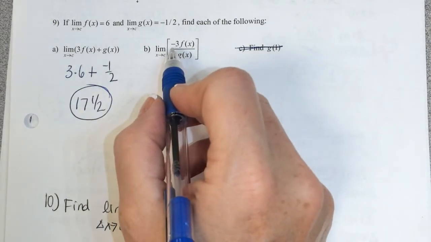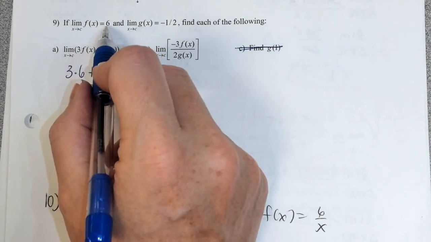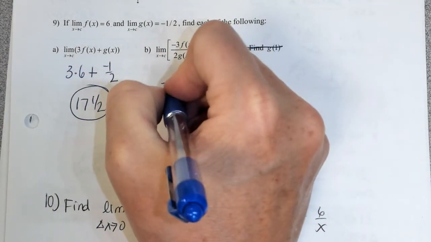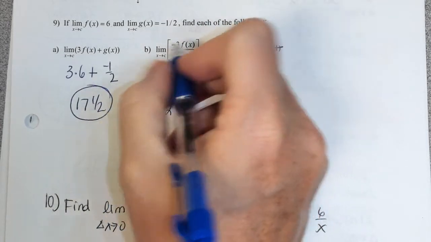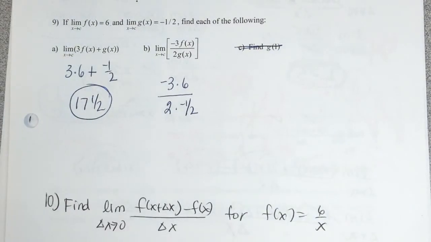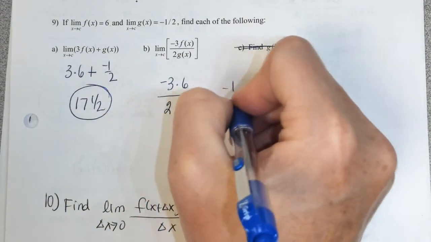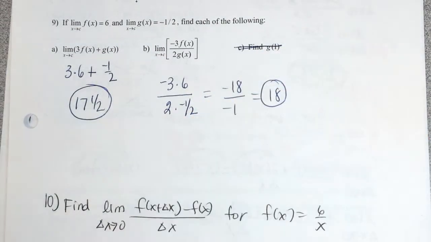For this one, do what you think you should do. -3 times the limit of f of x, which is 6. So it's going to be -3 times 6 over 2 times g of x, which is -1/2. So that's going to give us -18 over -1, and that's going to be 18.